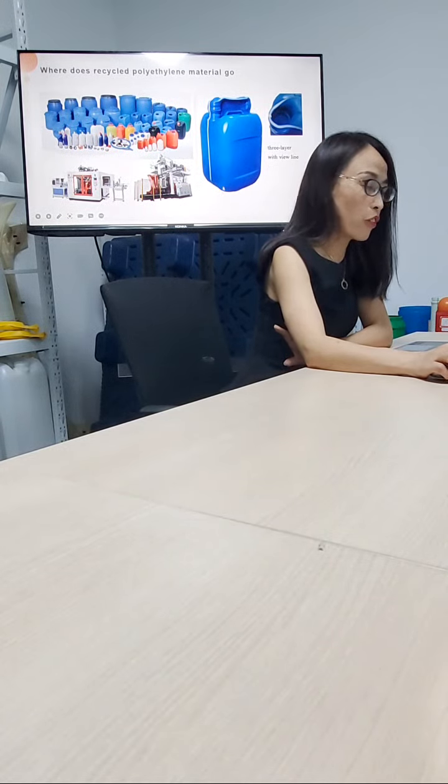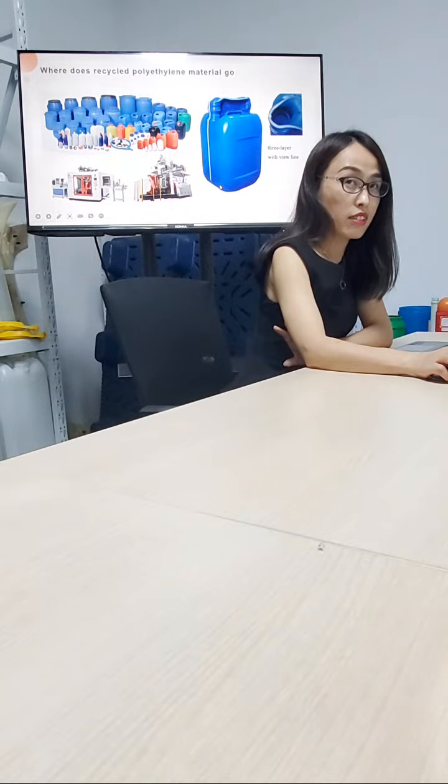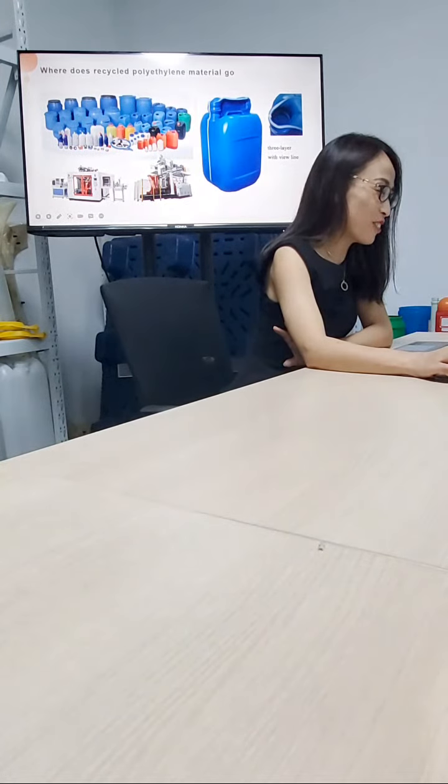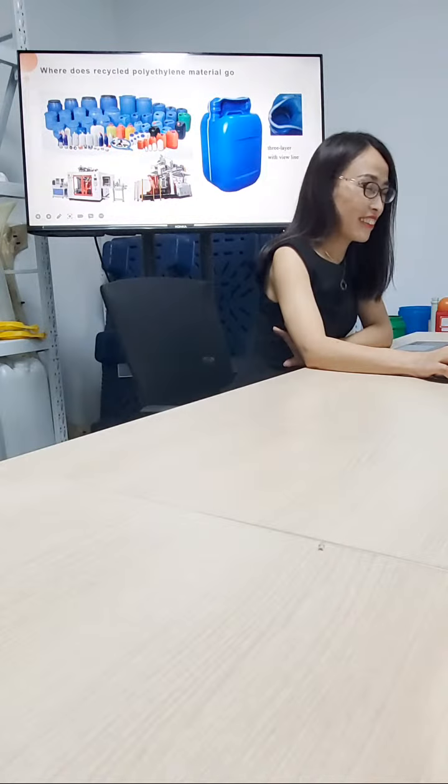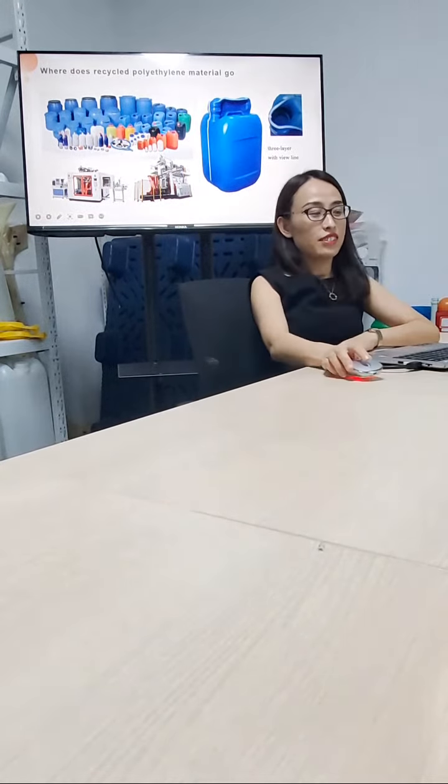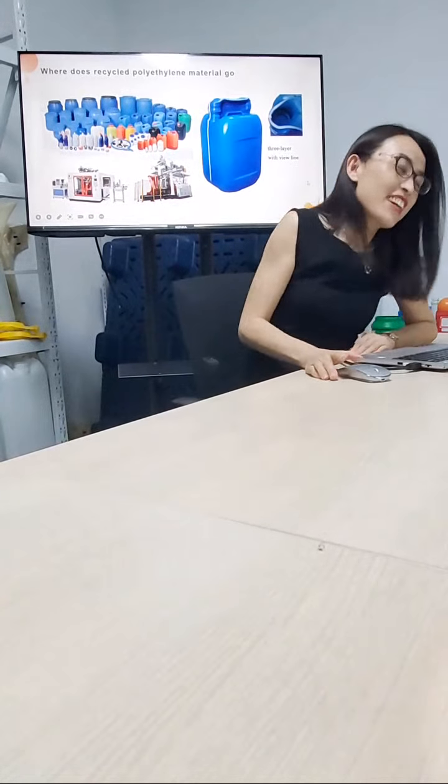The left photo. Okay, they said I should focus on this camera. Okay.